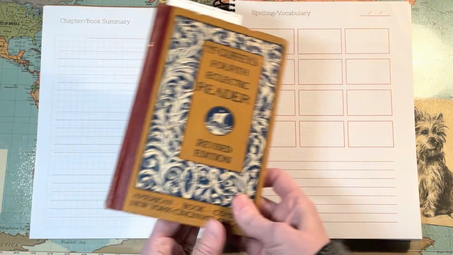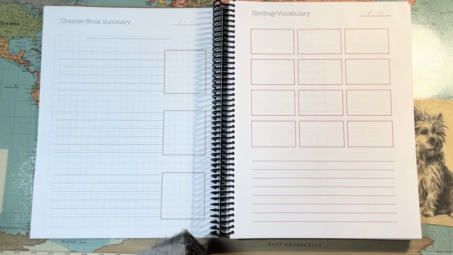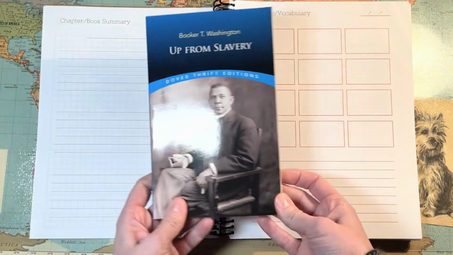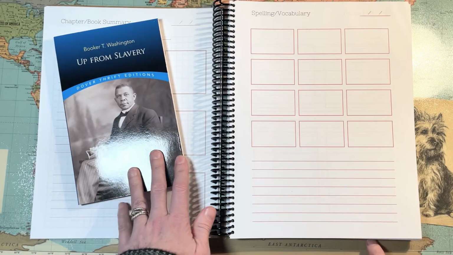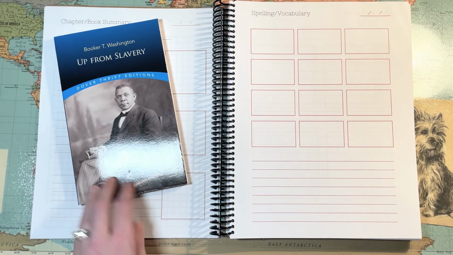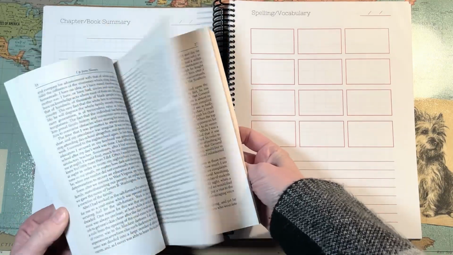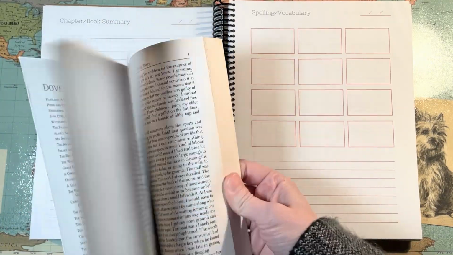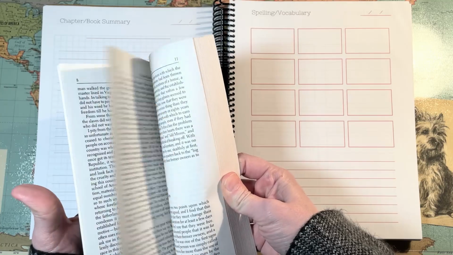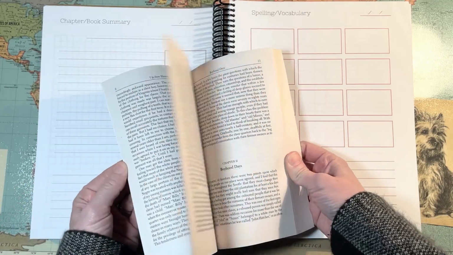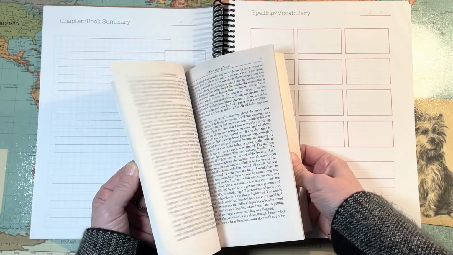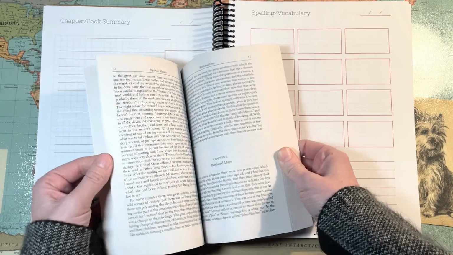Let's say you're reading the RC list in a more traditional way. Maybe you're reading Up from Slavery, on the book list by Booker T. Washington. They're reading their 40 minutes, however far they get. If they were reading 1 chapter a day, it kind of depends on the book, right? Some chapters are really long and some chapters are really short.